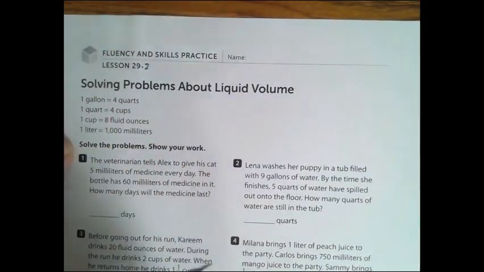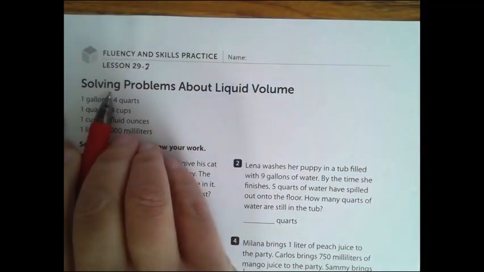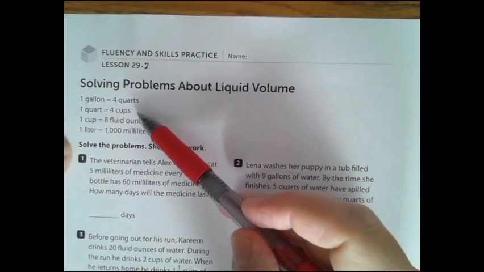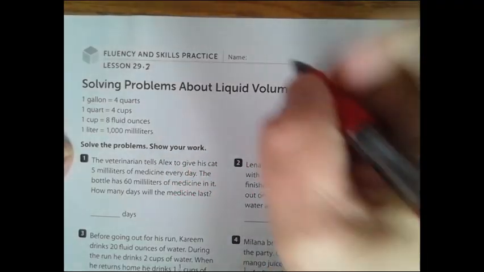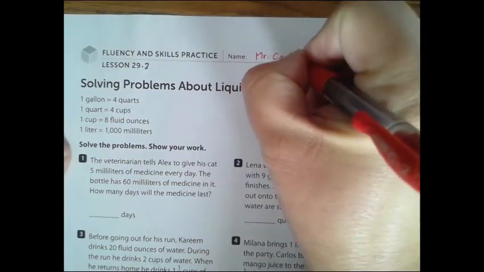Mr. Carter here to help you with Fluency and Skills Practice Lesson 29.2. This one is solving problems about liquid volume, so things like gallons, quarts, cups, fluid ounces, milliliters, and all that stuff. So go ahead and put your name on this if you haven't yet, and let's begin.